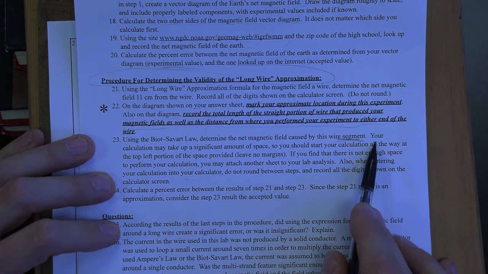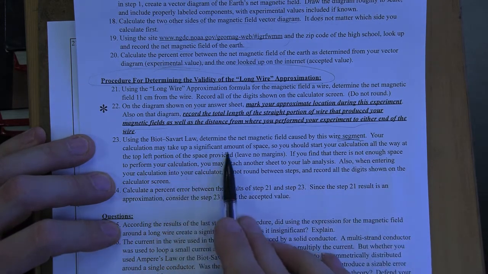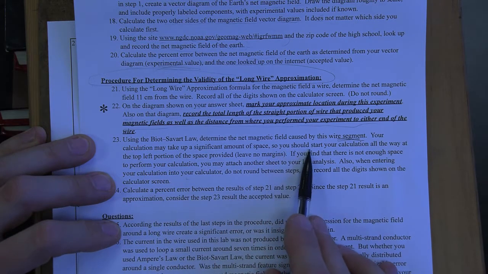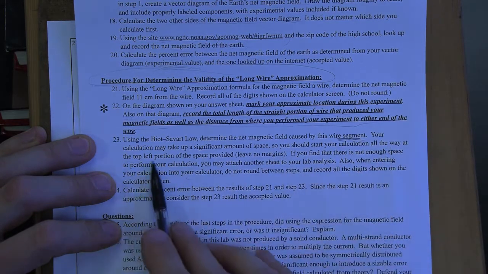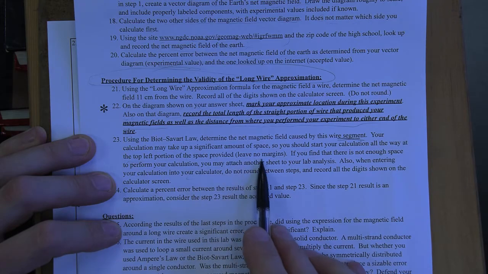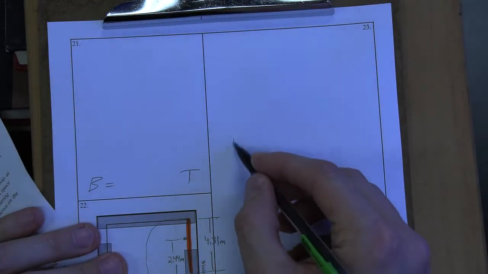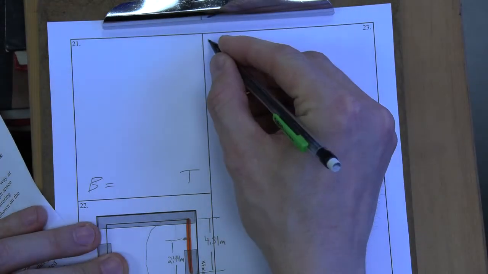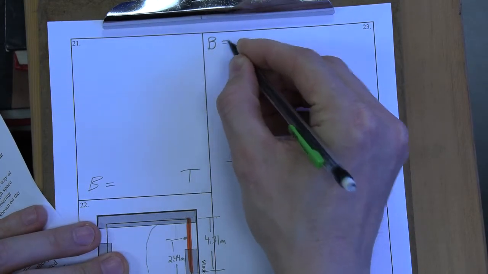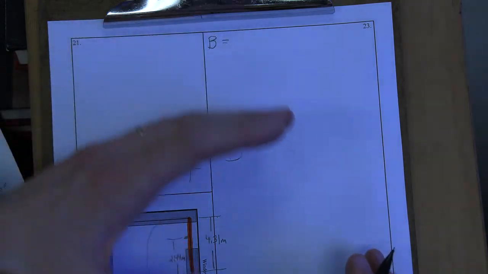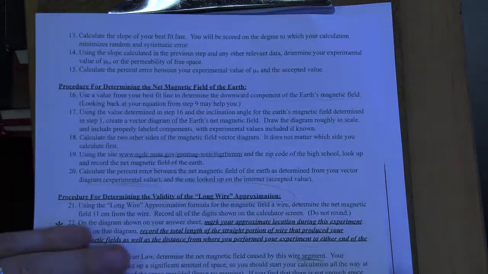Your calculation may take up a significant amount of space, so you should start your calculation all the way at the top left portion of the space provided. Leave no margins. A lot of students see a big space like that and they say, oh, okay, let me start... No, start way up here at the top because again, you're going to need a lot of space for this.